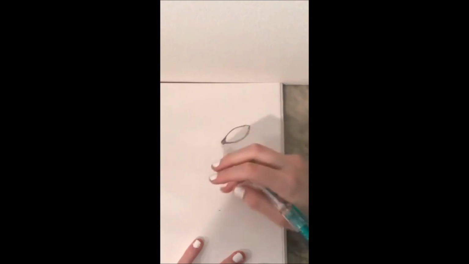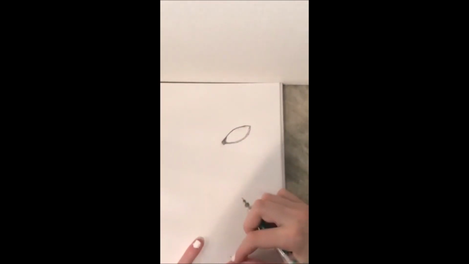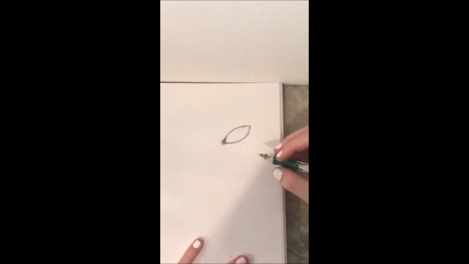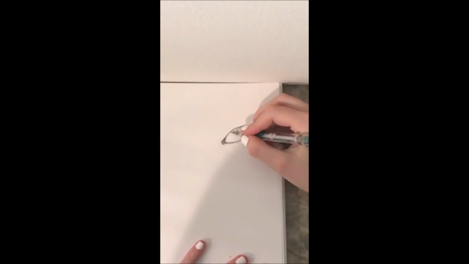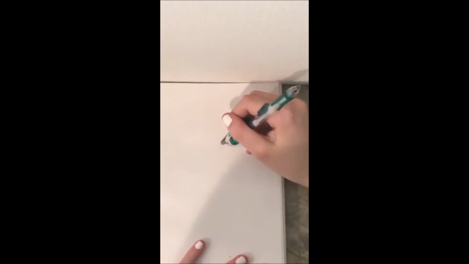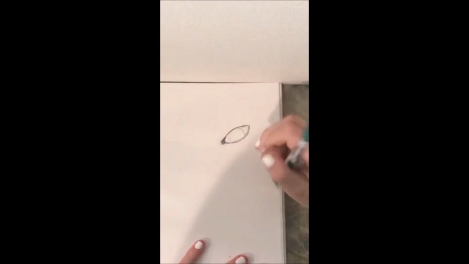So we gave it a lip, and now after that I usually start drawing the iris, and depending on what kind of expression you want to give your eye, it could be half of the iris or a whole iris, but typically people just draw the full iris and edit it based on what they want to do later on.